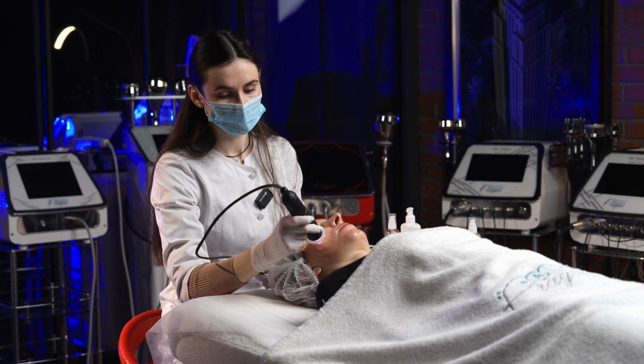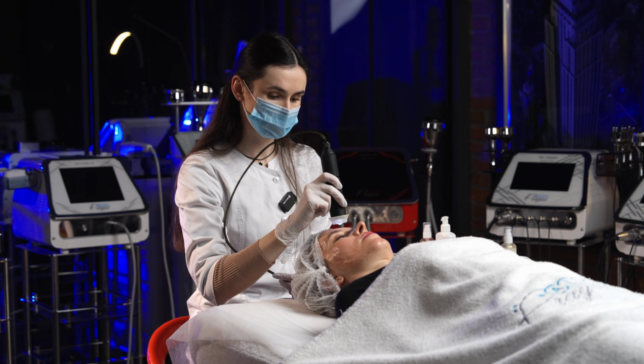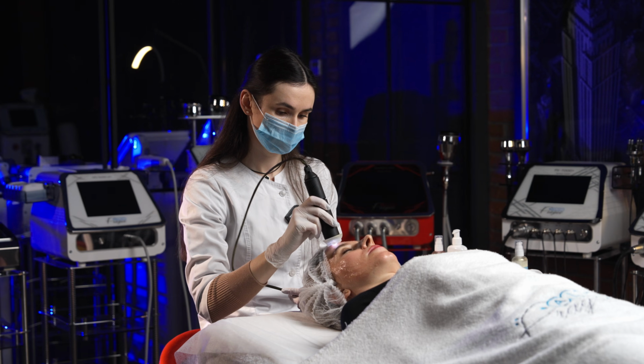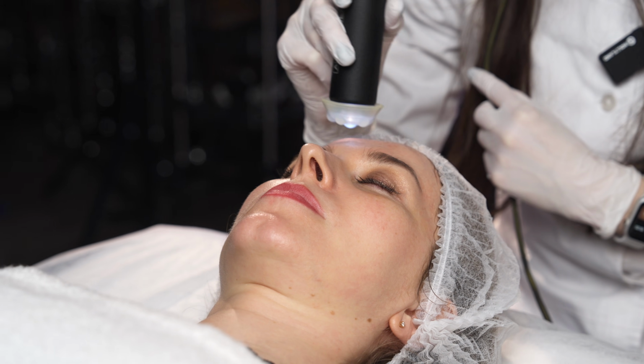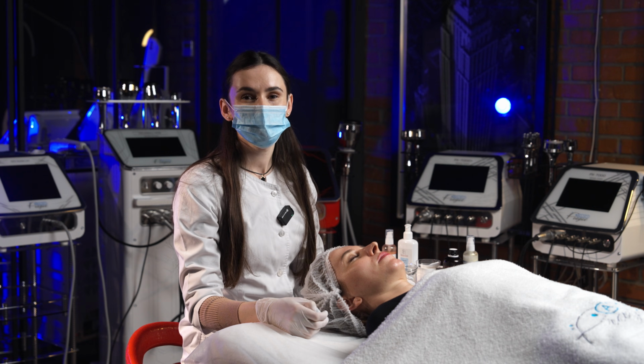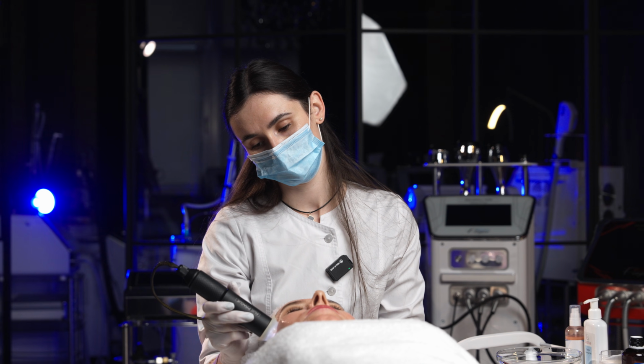We perform the vibro massage. This can be done for 5 to 15 minutes. Once the vibro massage is complete, we wrap up the protocol by applying an SPF cream.